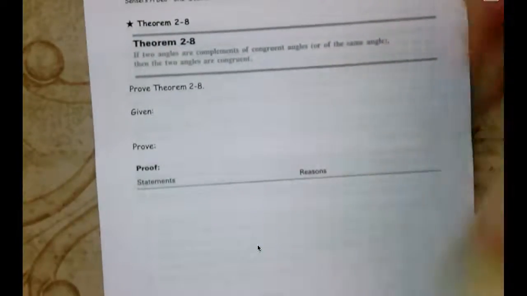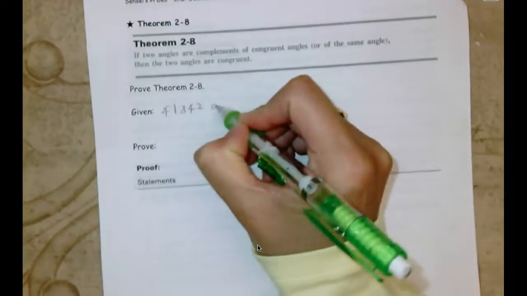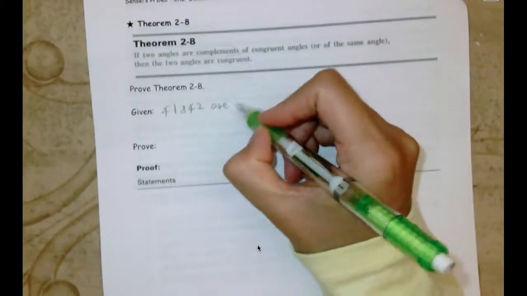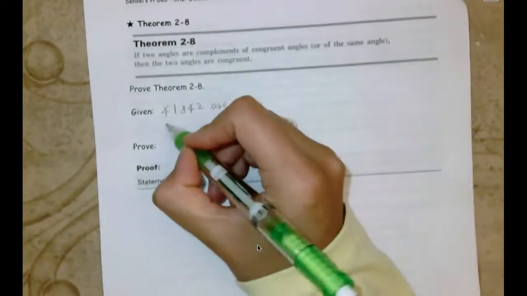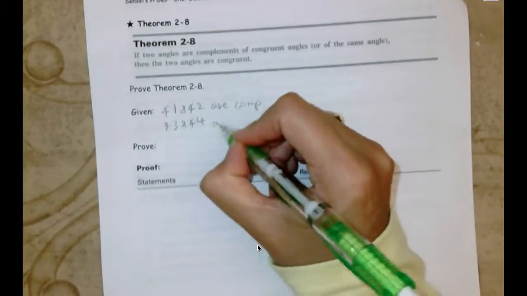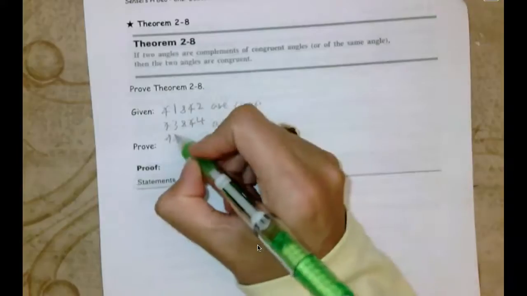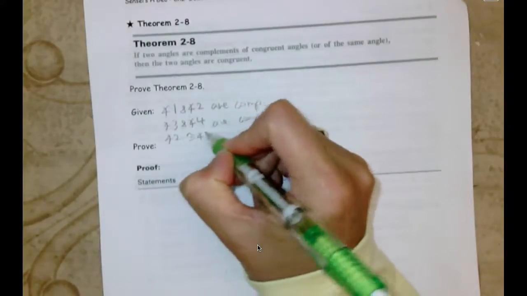Okay, so given angle 1 and angle 2 are complementary, and angle 3 and angle 4 are complementary, and angle 2 is congruent to angle 4.